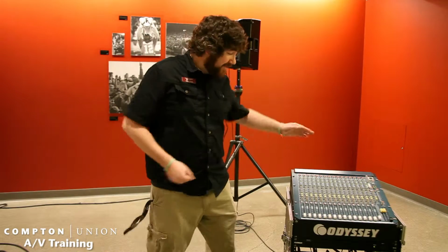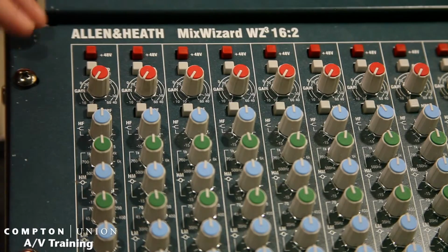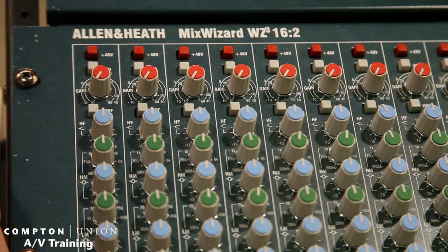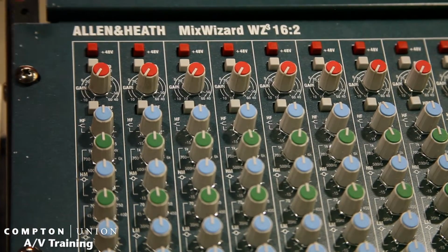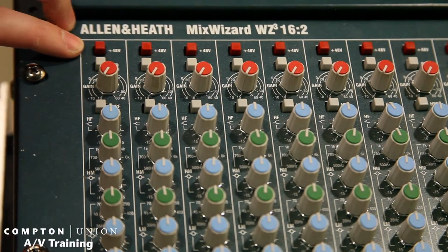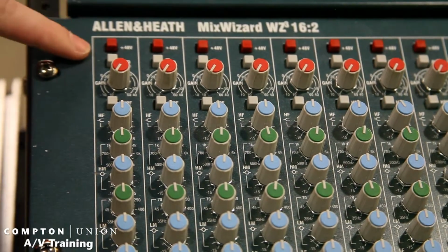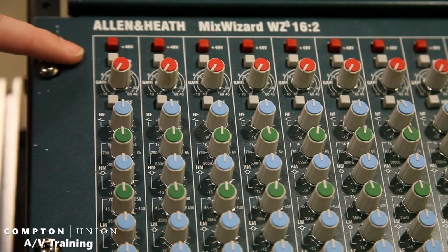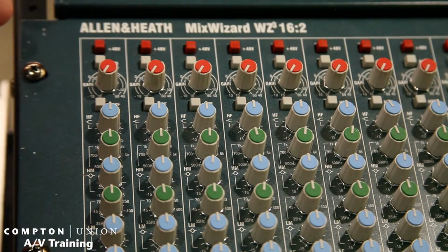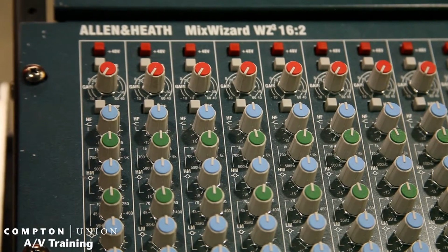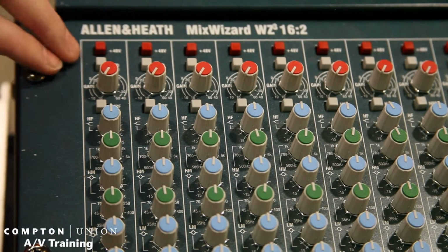Next, we're going to talk about the MixWiz. Here on the MixWiz board, we're going to go straight down the line and show you everything that's on one channel. At the very top right here, we've got phantom power. This is for transmitting 48 volts DC electric power through the microphone cables to operate microphones that contain active electronics circuitry. Also, some direct boxes will use it sometimes.